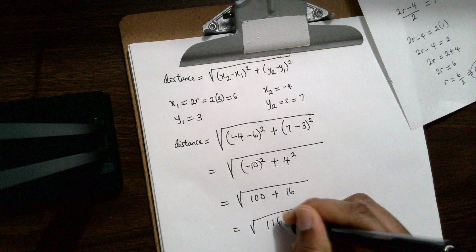And then we simplify this. Now let's actually look at the question to see if it wants us to simplify or if it wants us to round our answers.